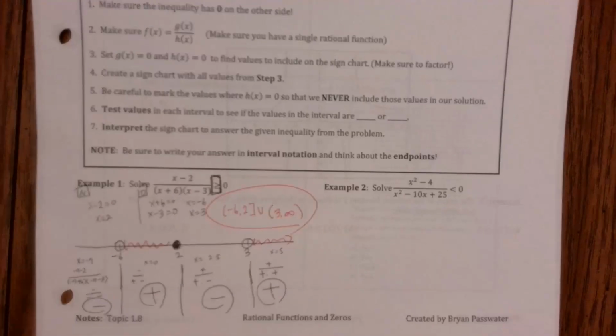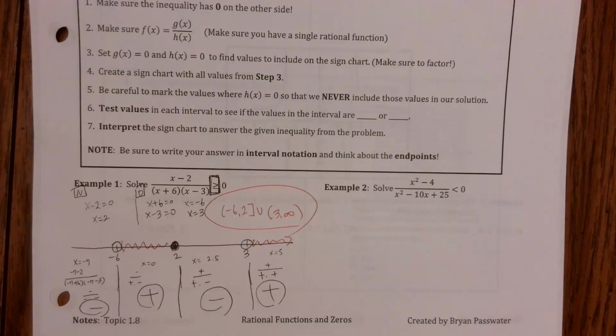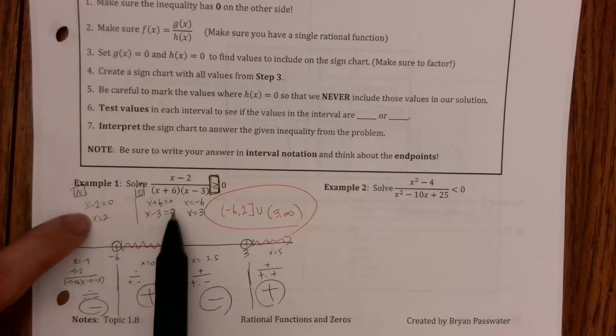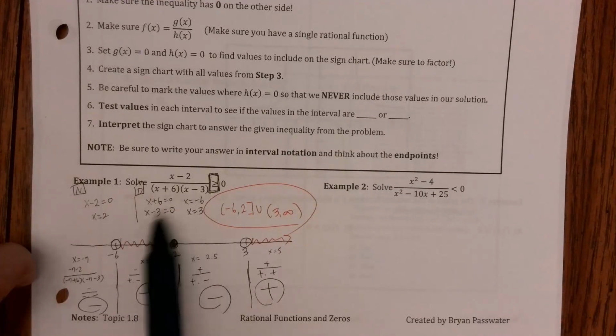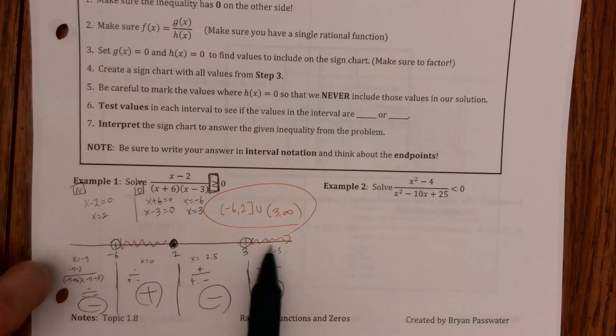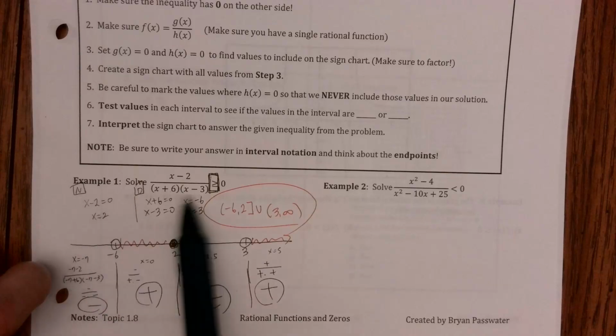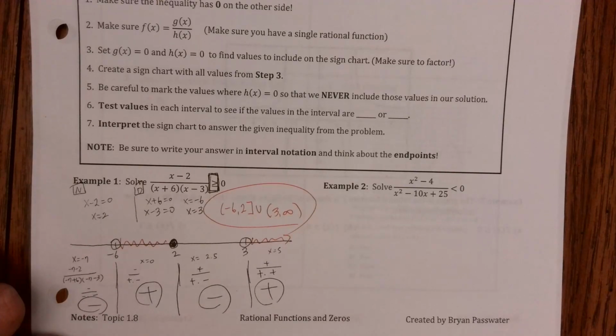Okay, so it's kind of like a polynomial we've done before. However, you really need to be careful: what makes my denominator equal to 0 becomes an open circle, and for the zeros, you have to look at the problem and determine. Okay, let's do one more.